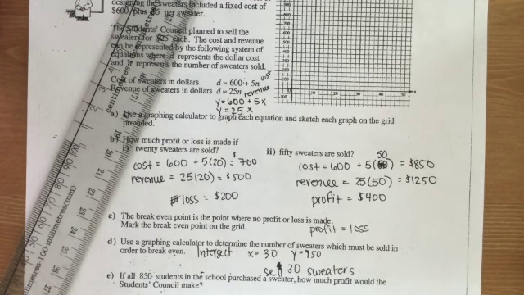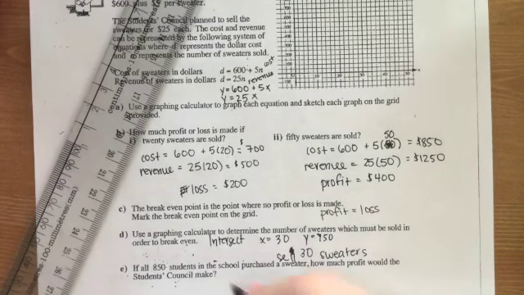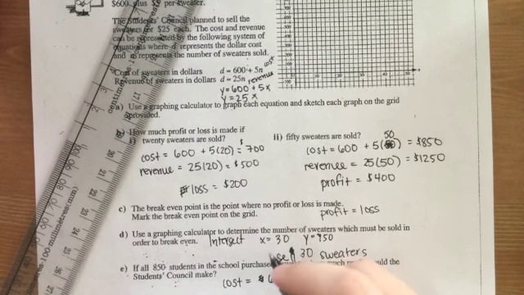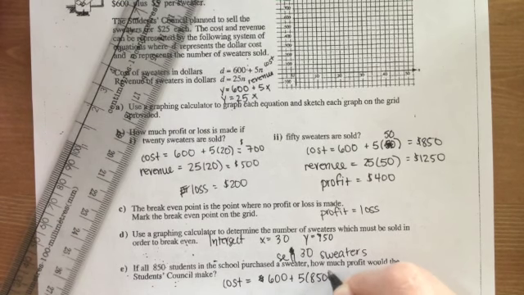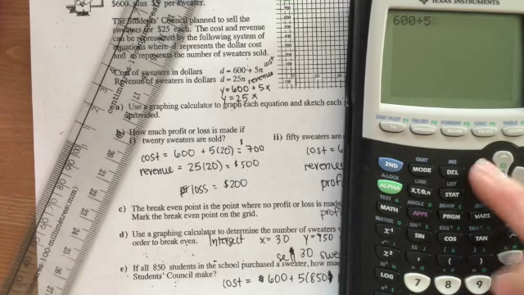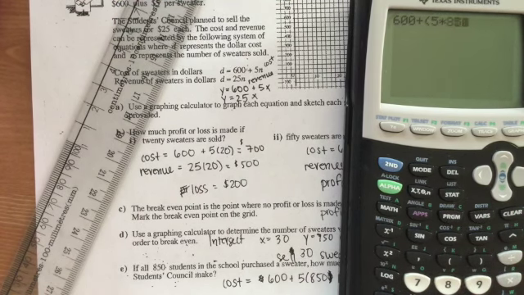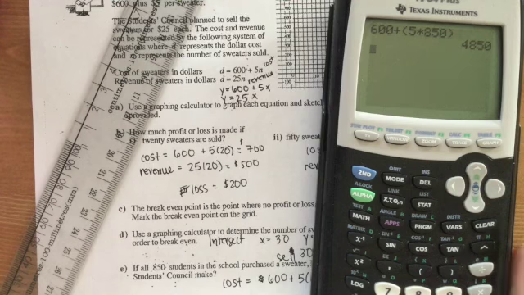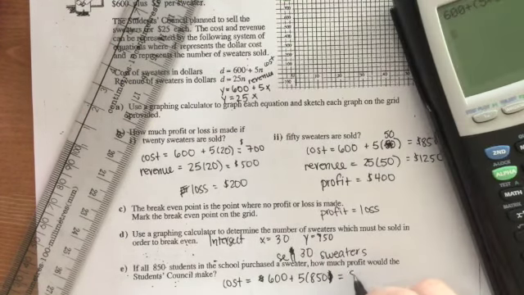You will break even. In part E, if all 850 students in the school purchase a sweater, how much profit would you make? Well, you got to first produce or pay to have those 850 sweaters made, which we said was 600 plus 5N, where 600 plus 5 times 850. Can't do that one in my head. So 600 plus 5 times 850. $4,850.